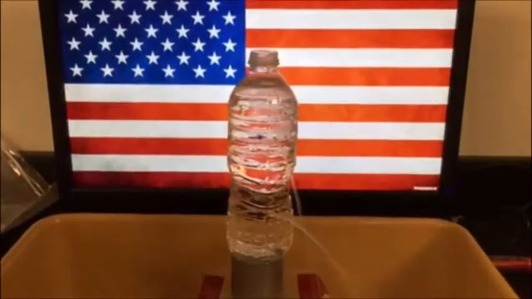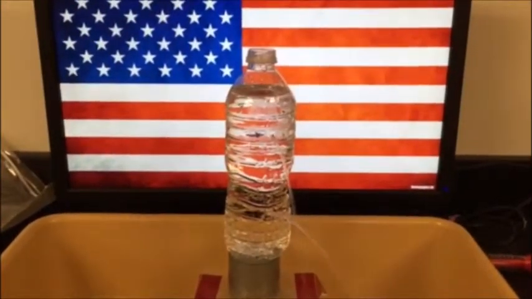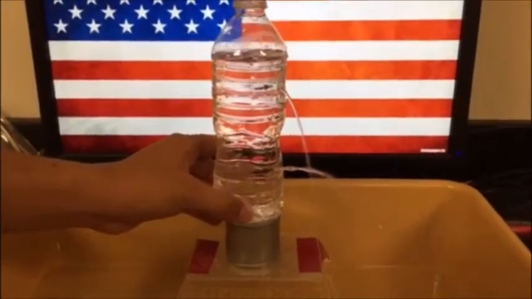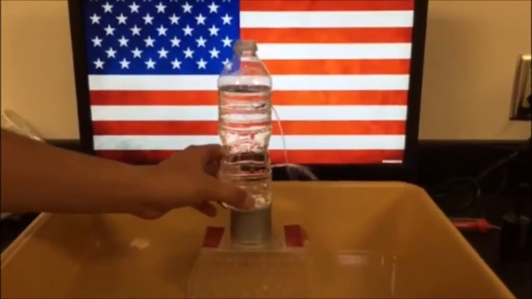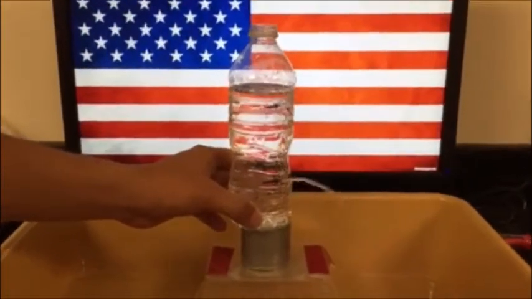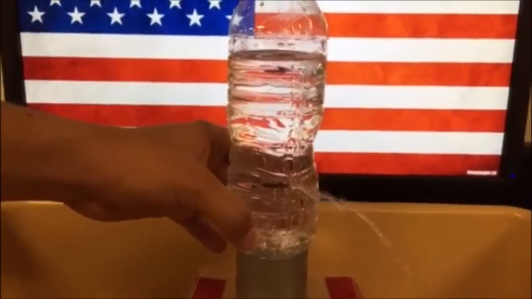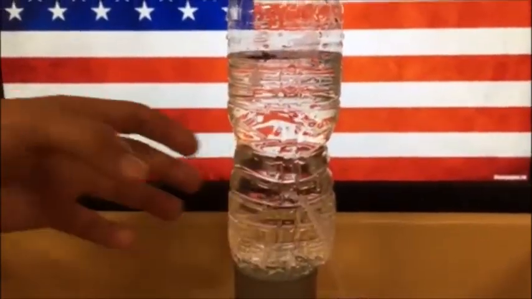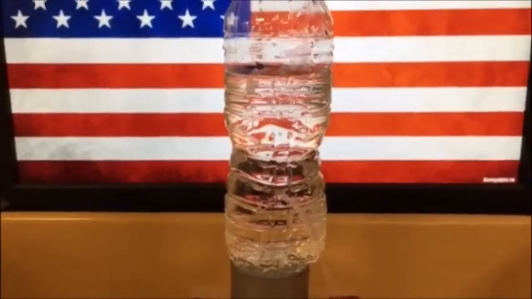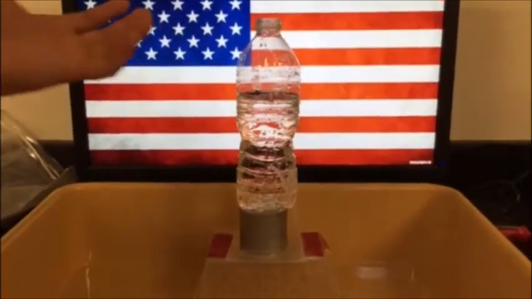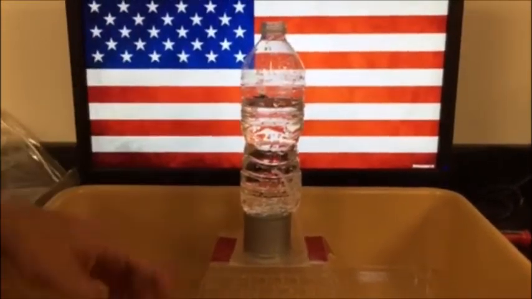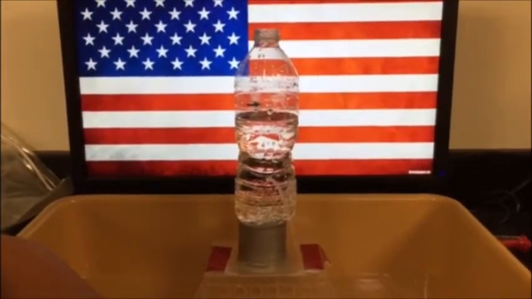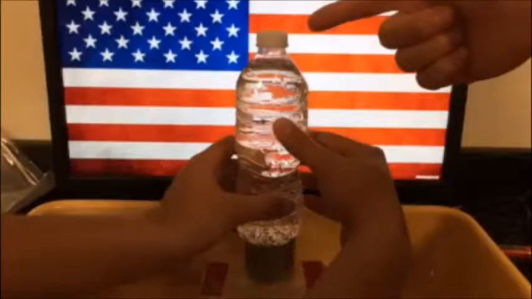Now let's find out. So here it seems that the water coming out of the bottom hole is going at a much faster speed than the water coming from the top hole. This makes sense because the water at the bottom hole has much greater force pushing onto it. The whole weight of the water above it is pushing onto the water near the bottom hole as opposed to the one near the top, causing the water to leave with a greater velocity.